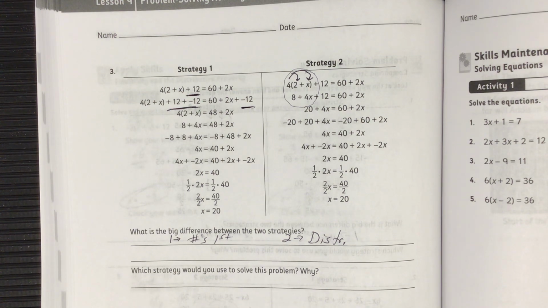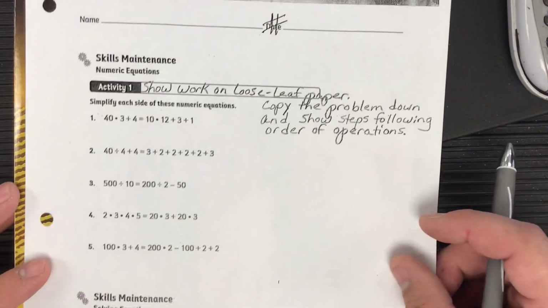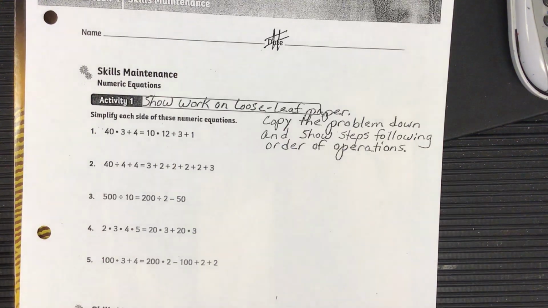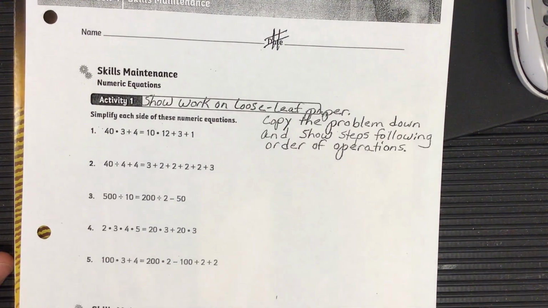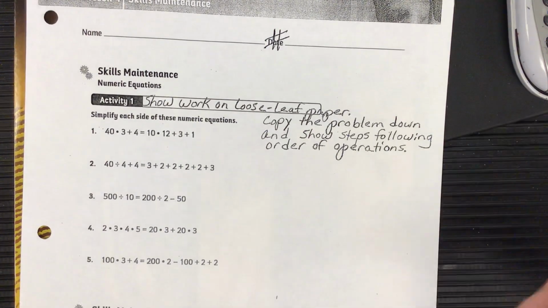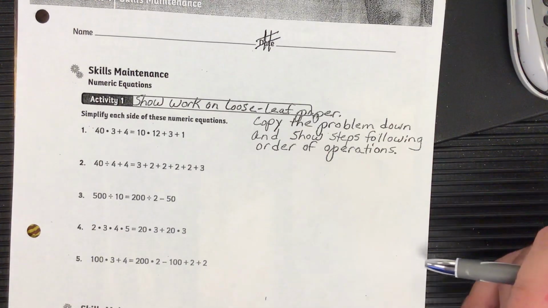All right, your assignment. It's just this page, 309. First part there, it says, show work. Copy the problem down, show steps following the order of operations. Show each step. Okay, show each step. Show it in a line.